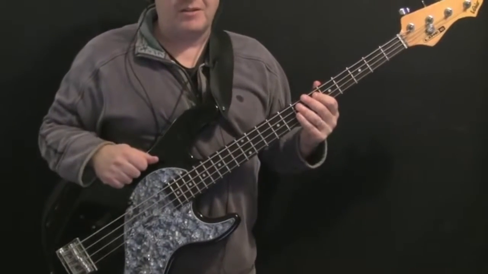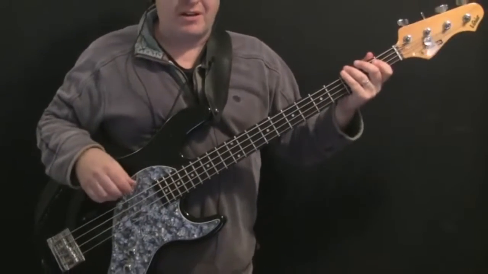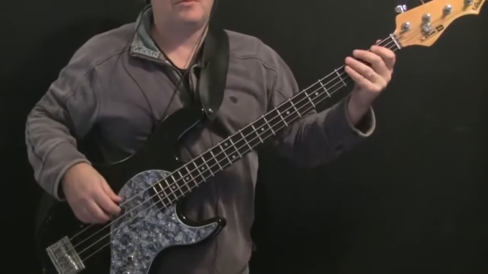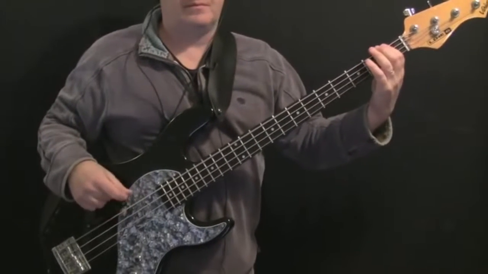And the patterns that we learnt in the chorus. So I'll play through the entire verse section just so you can hear it. So it'll be 1, 2, 3, 4.